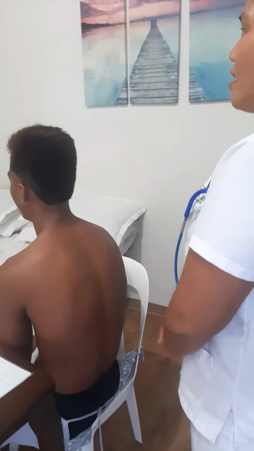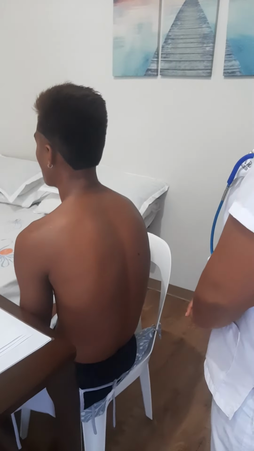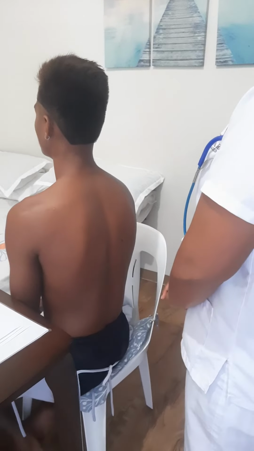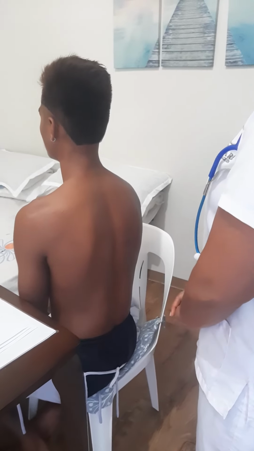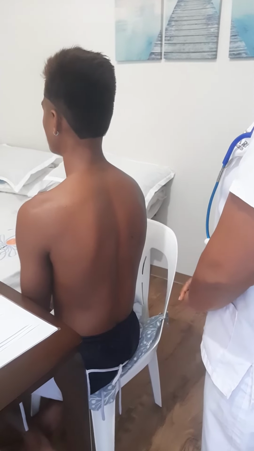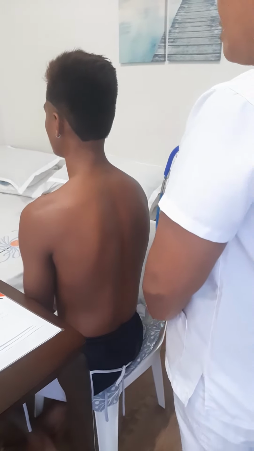Next, we assess the diaphragmatic excursion. To do this, we instruct the patient to exhale and hold his breath so we can percuss from the scapula down to where the sound changes from resonance to dullness. Sir, please exhale and hold your breath.